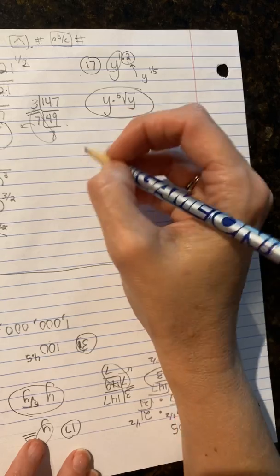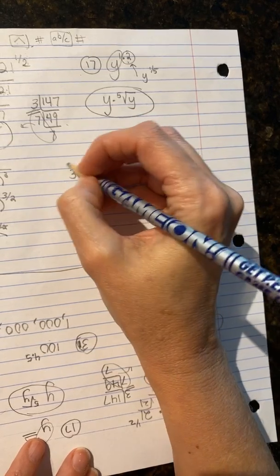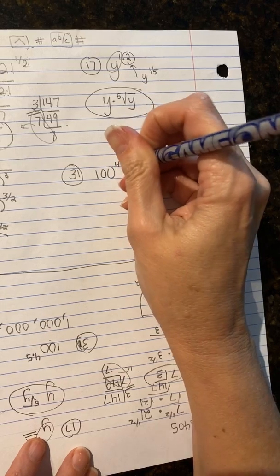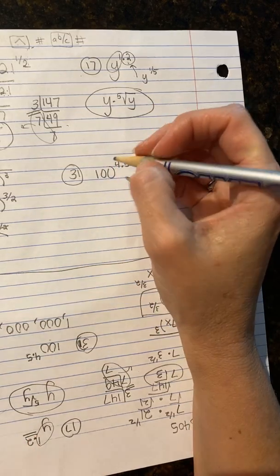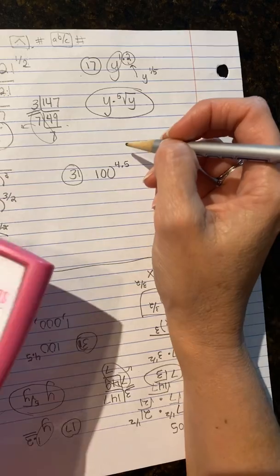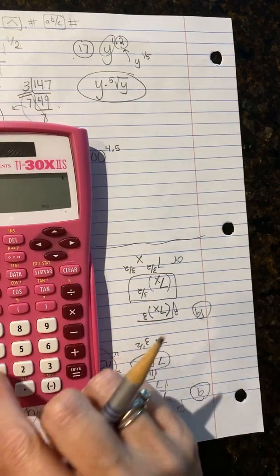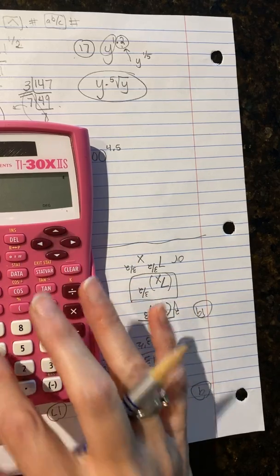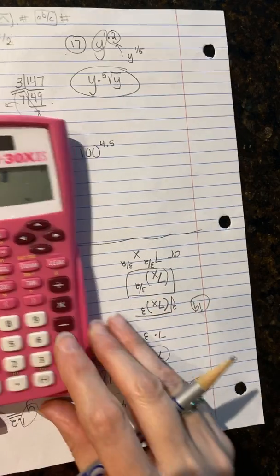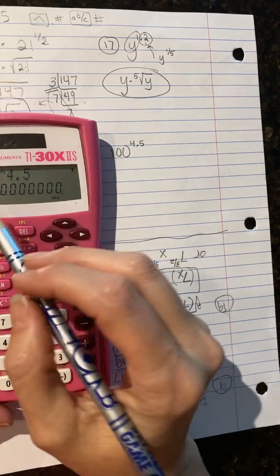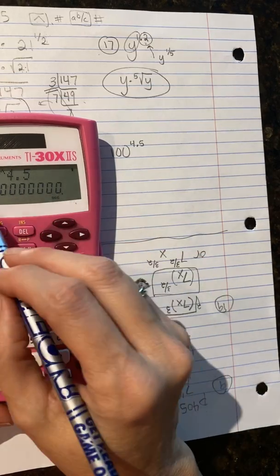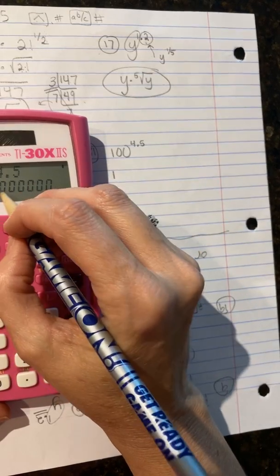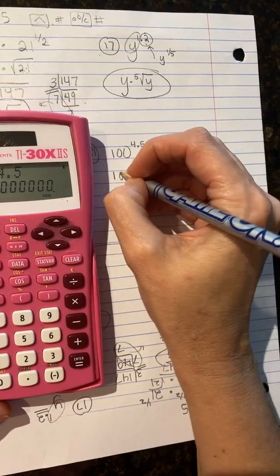And then the last one I want to talk about is number 31. 100 raised to the 4.5 power. If it's all numbers, always just try it in a calculator and see what happens, because some problems like this one, the calculator just does it for you. 100 raised to the 4.5 power gives you this number. Now, it's long, but it's not a decimal number. It's 1, 2, 3, 4, 5, 6, 7, 8, 9 zeros.